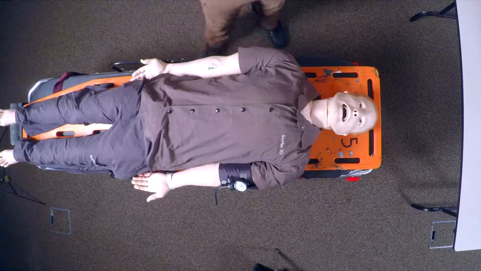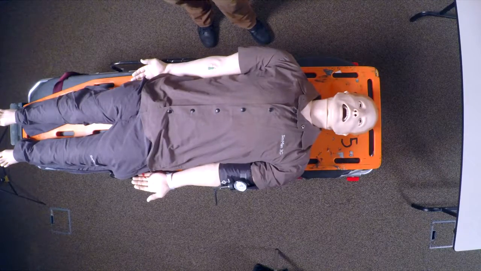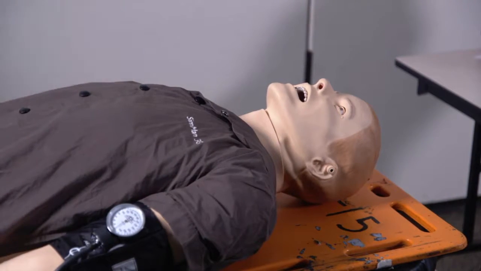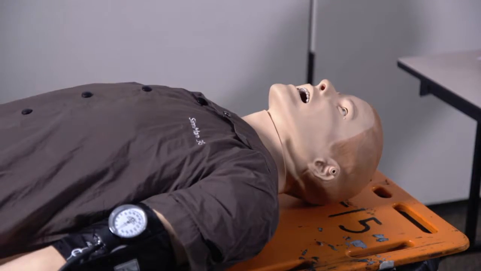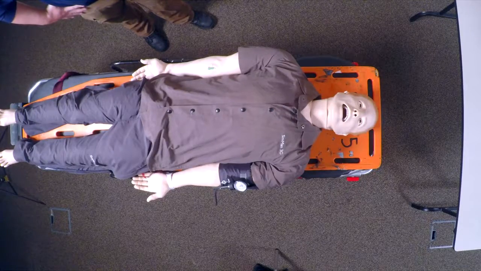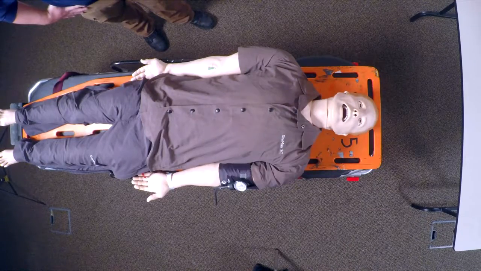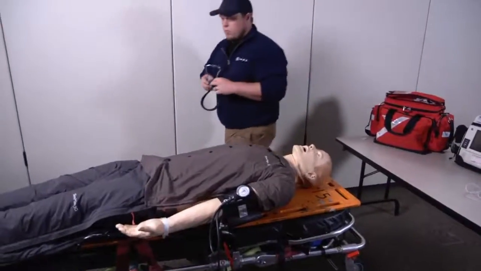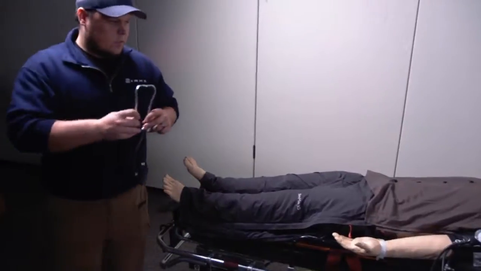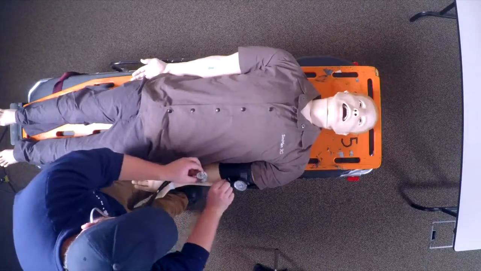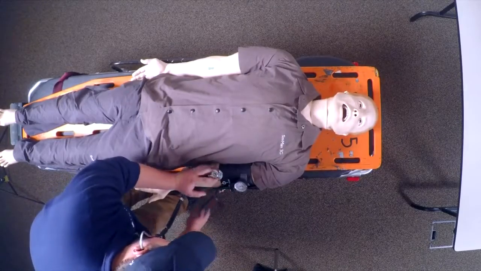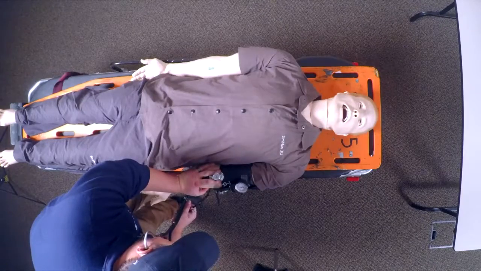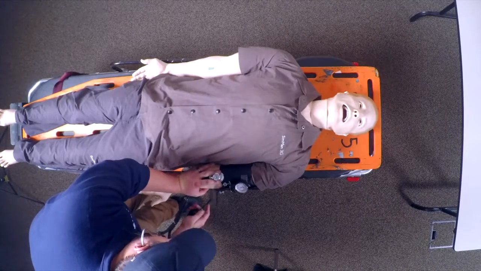The other thing Sim Man is capable of doing is bleeding. We're not going to show you that today, but as part of circulation, he will actually bleed, either arterial bleed or venous bleed, which you'll have to control to continue with the simulation. Next aspect of most of our assessments is vital signs. With vital signs, we have a blood pressure cuff, and Sim Man requires a specific cuff to get the exact pressures. Here you're able to do a manual blood pressure, and based on what we have programmed into Sim Man, you will get that exact reading on the blood pressure cuff.